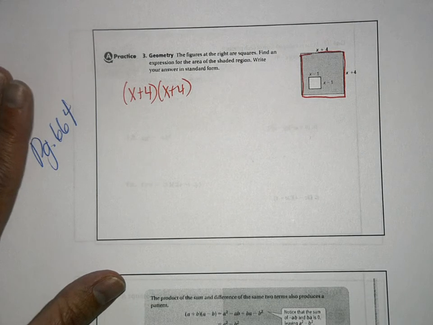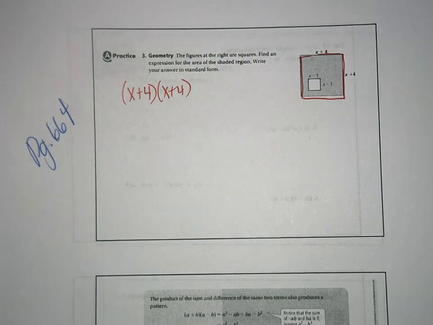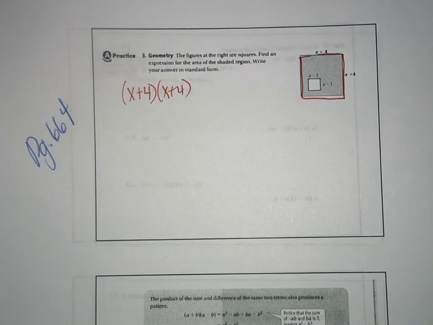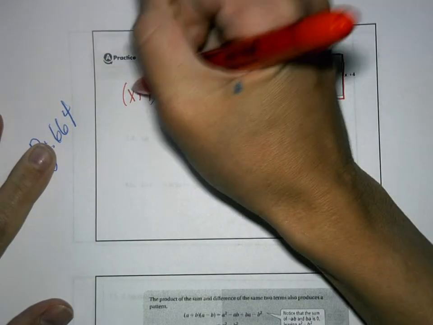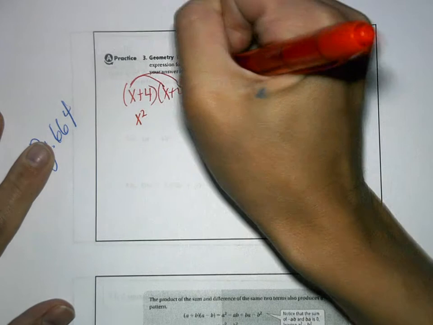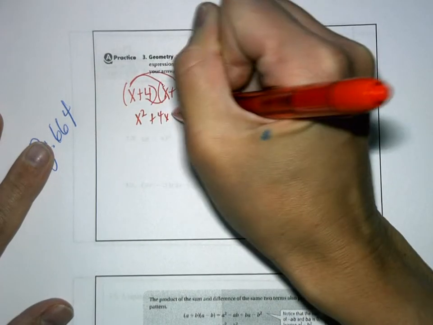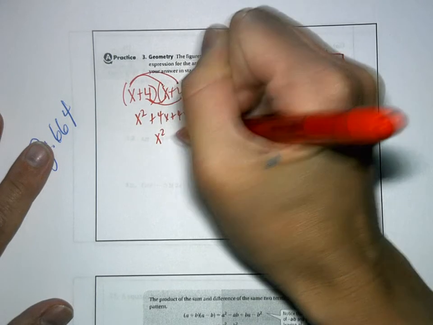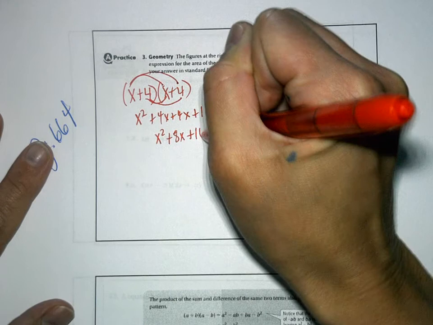Yes? Okay, can you guys multiply that for me? So when you multiply this, x times x, x squared, x times 4 is 4x, 4 times x is 4x, 4 times 4 is 16, and we get x squared plus 8x plus 16. Does everybody agree with that?